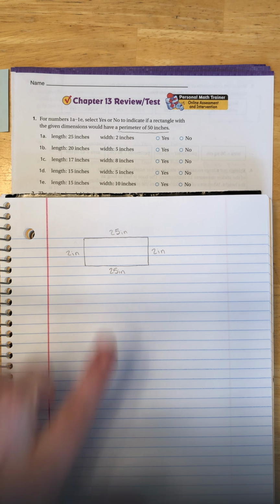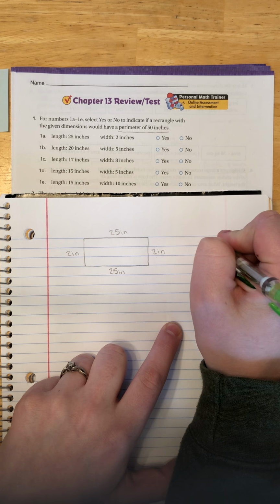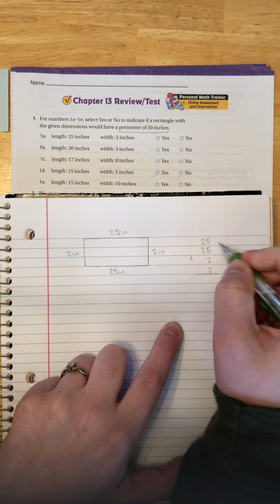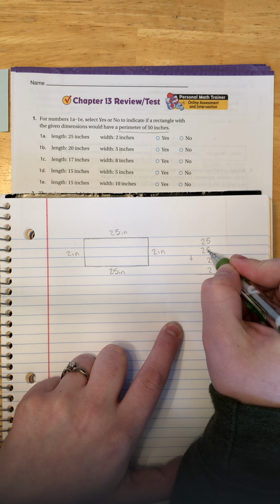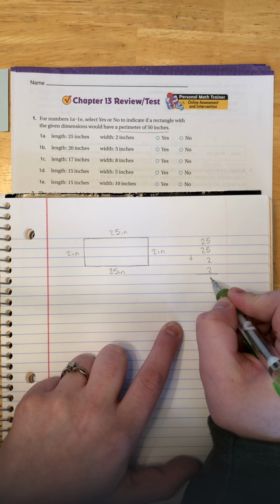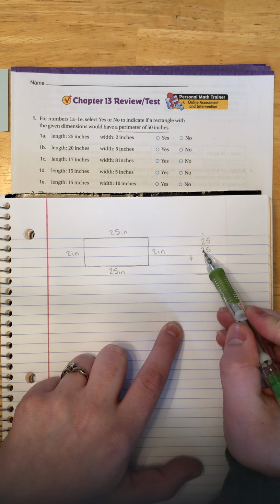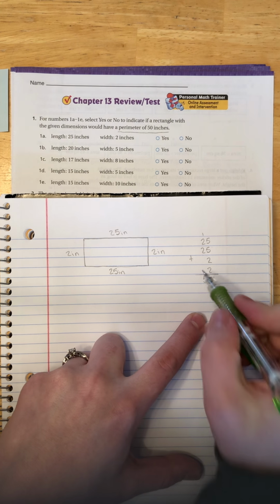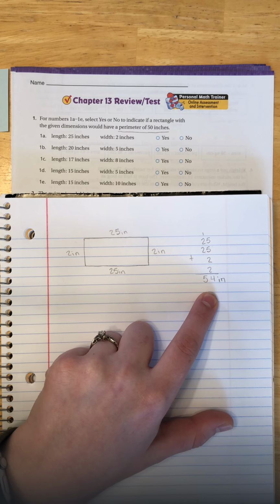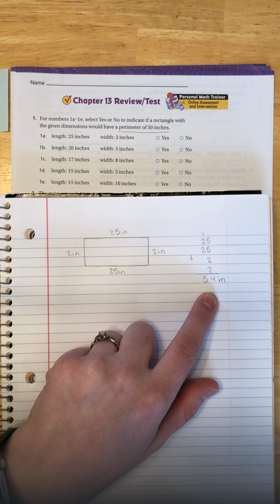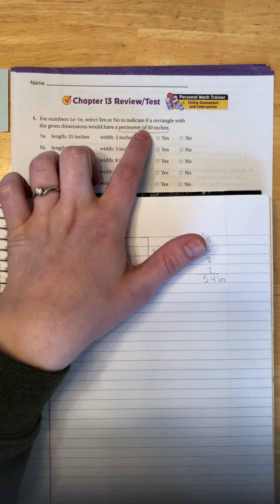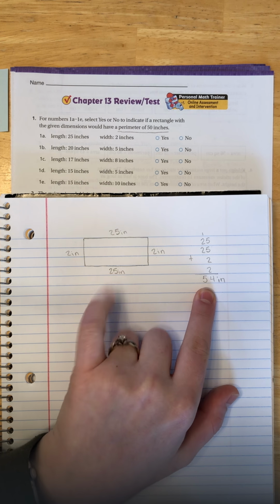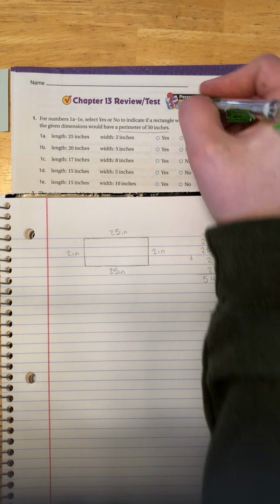My next step will be to add them all together. 25 plus 25 plus 2 plus 2. The perimeter of this shape is 54 inches. Now my question said, mark yes if it's 50 inches, no if it's not 50 inches. So is the perimeter of this rectangle 50 inches? No.